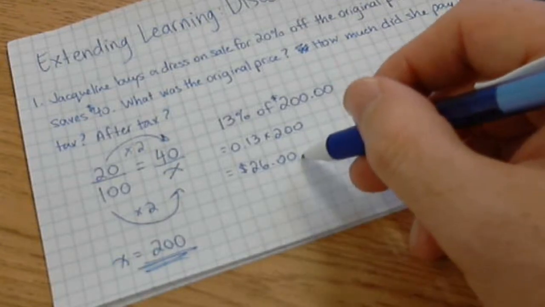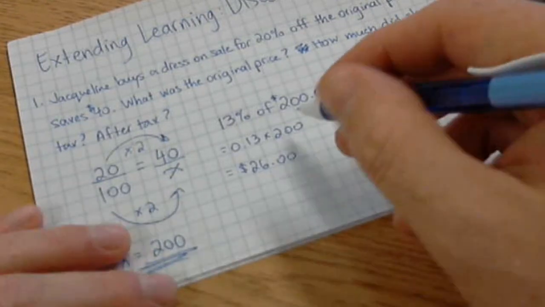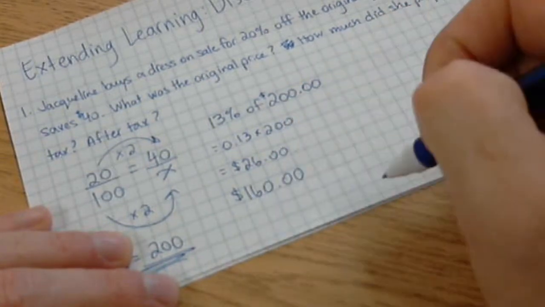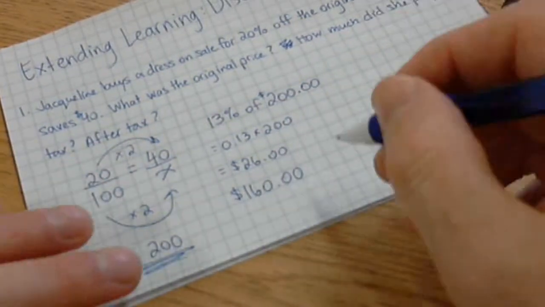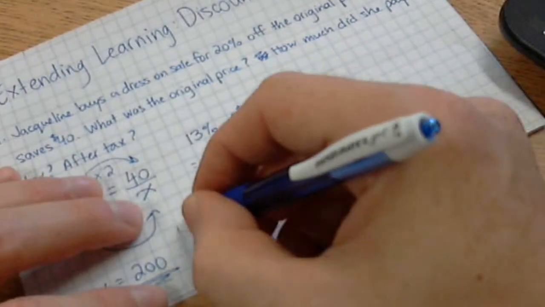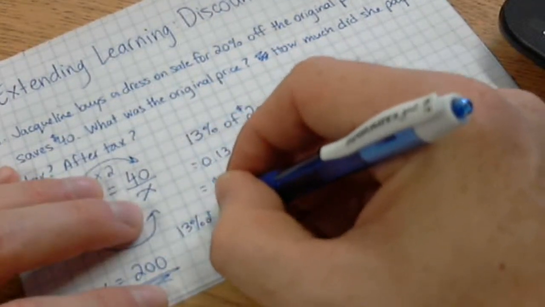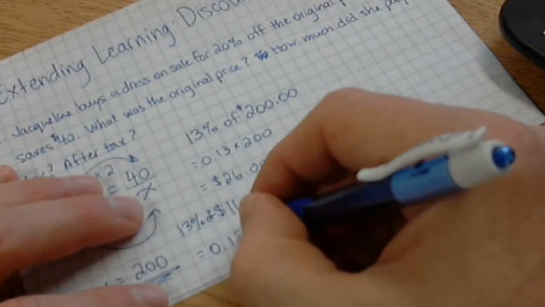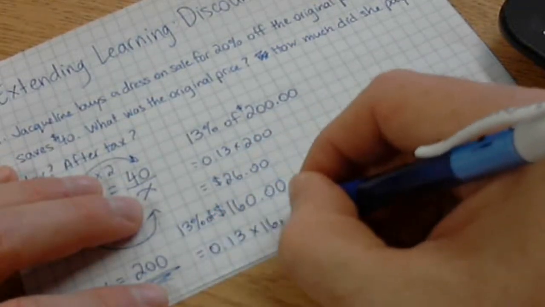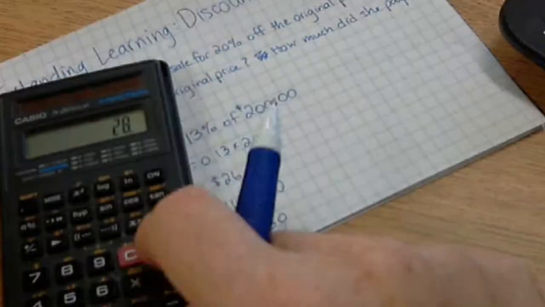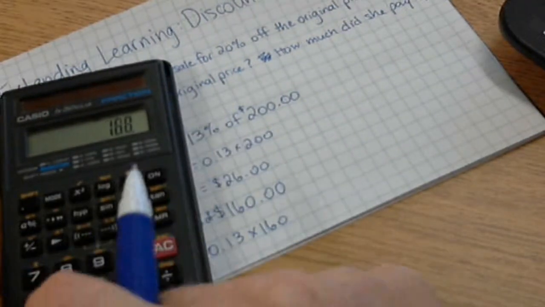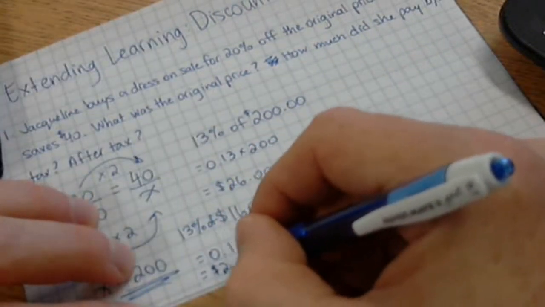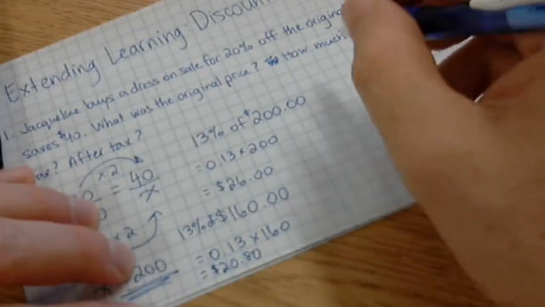So do I need to carry on with this problem? I don't really, because what she's actually going to be paying is $160. Bonus point if you caught on to that. So we're actually going to need to calculate 13% of $160. So that's going to become 0.13 times 160, which is actually $20.80.